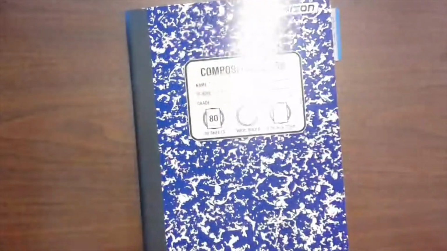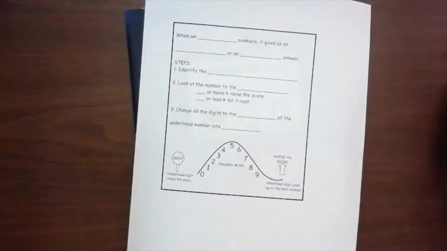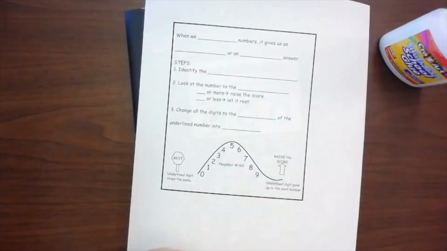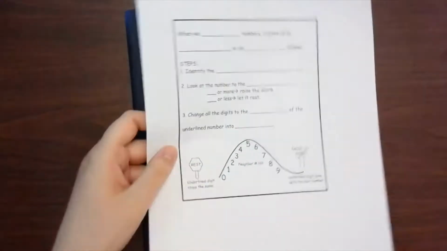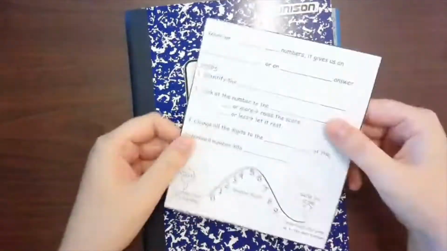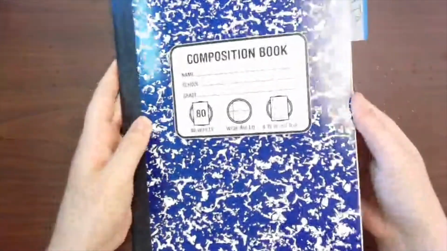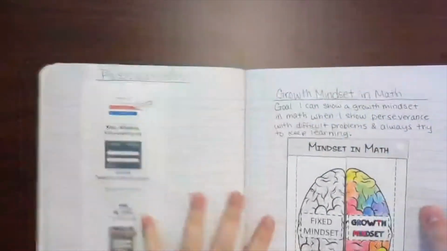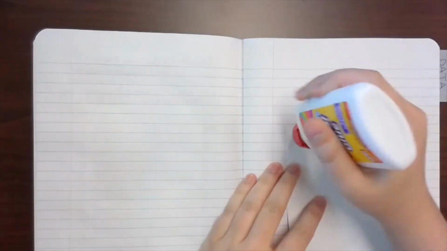For this notebook entry, you'll need your notebook, the rounding page, glue, and scissors. Trim around the outside edges. Open to the next blank page in your notebook. Make sure that your pages are numbered. If you need to pause the video and number the next few pages, please do so.